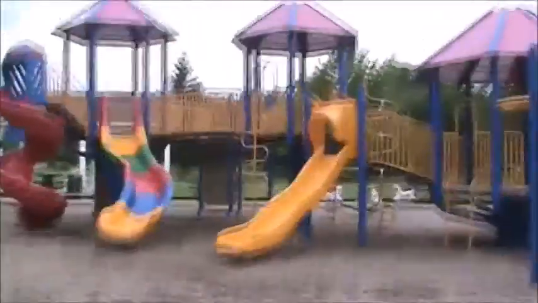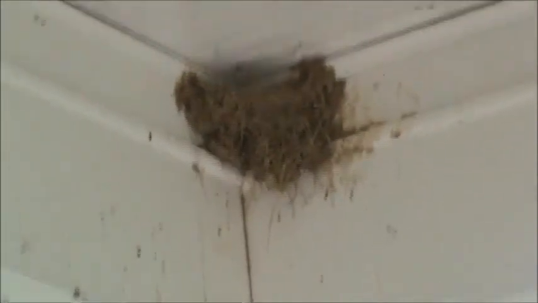What's next? Oh no. If you don't know what reproduction is, ask your parents. Great example right here. Birds. This is the bird's nest where they reproduce. This is where the magic happens.